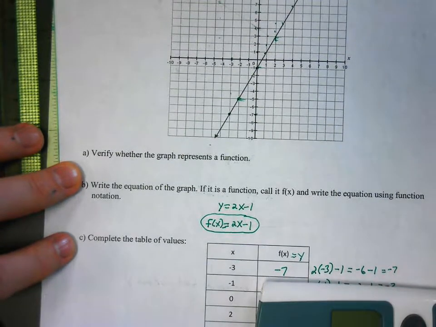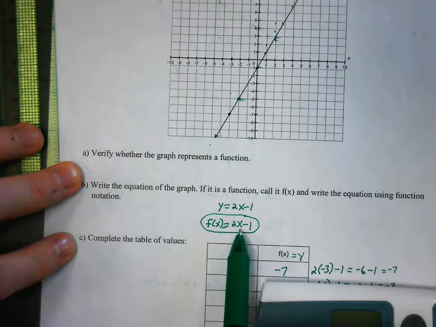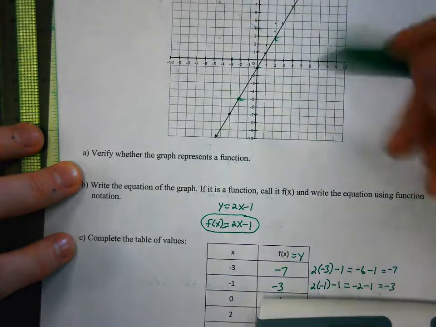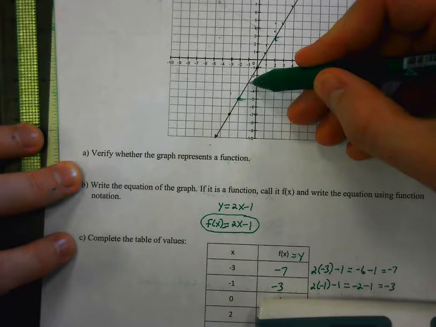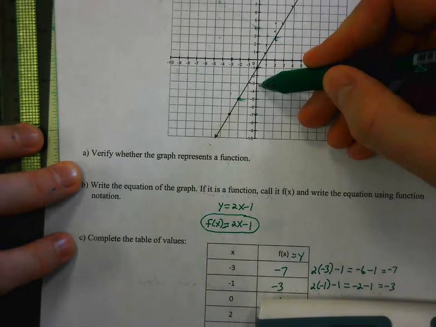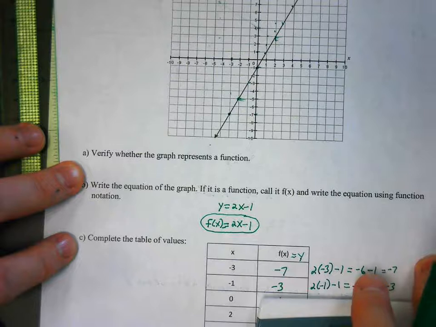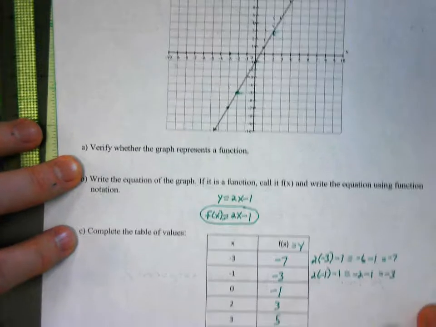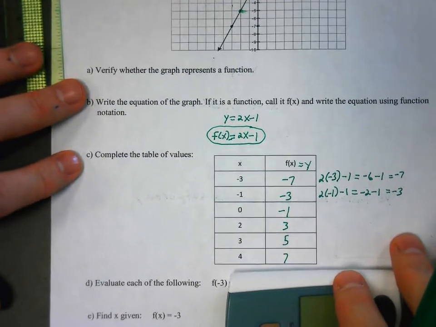If x is -1, well, we can do 2 times -1, which is -2, minus 1, which is -3. Or we can look at our graph. When x is -1, the y value is down here at -3. So we can go through and fill that table in. Take a minute and do that. I'm just going to show the answers, but you can pause the video if you need to. And there is our table.